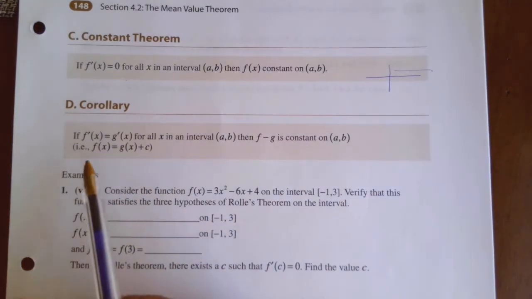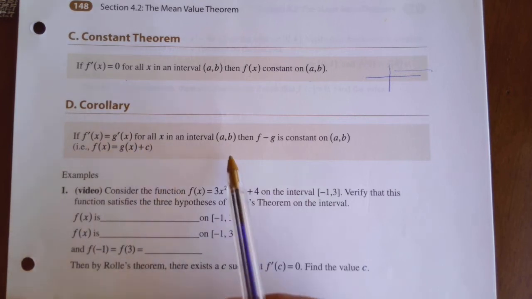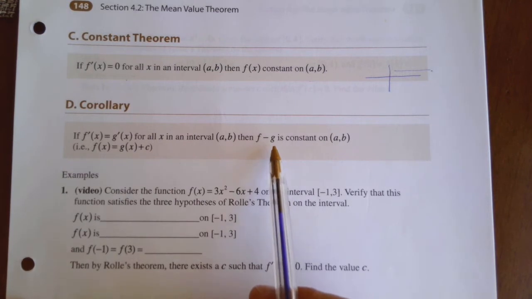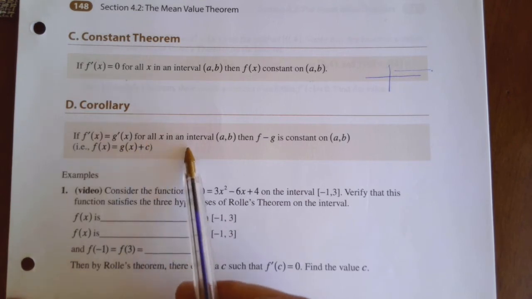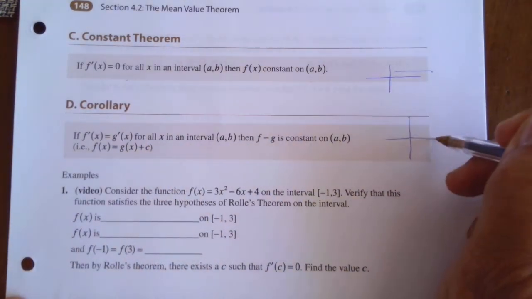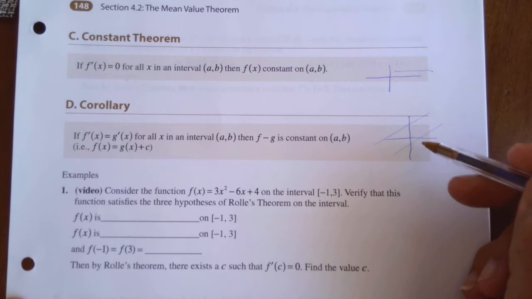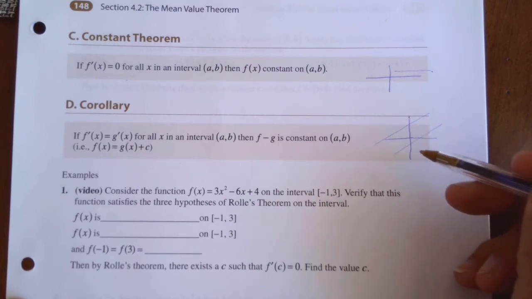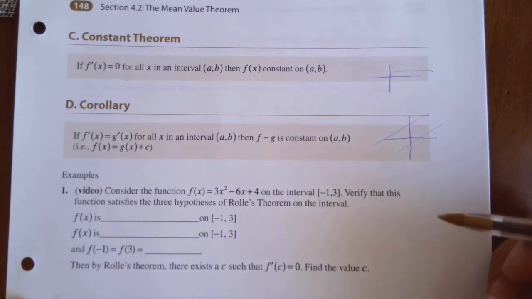And then the corollary to that says if you have two derivatives of two different functions that are equal for all the x's within the interval, then if you take the two functions and subtract them, you're going to end up with just the constant. Okay, so think about it. If the derivatives are equal, so let's look at those lines again. Let's say here's function f and here's function g. They would have the same derivative, right? They would have the same derivative, whatever it might be. So if we took these two functions and subtracted them, we would end up with just a constant.